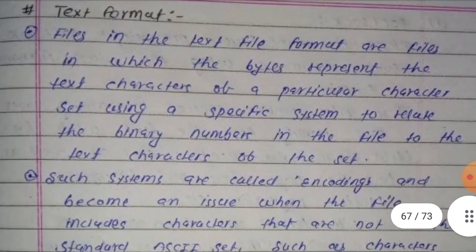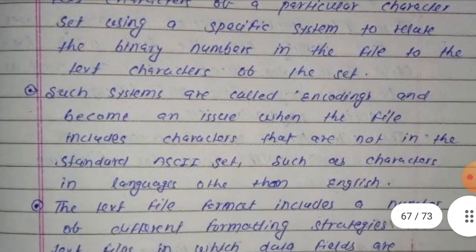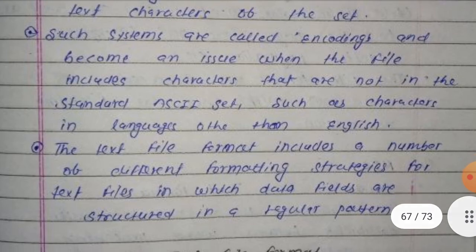Text format. Files in the text file format are files in which the bytes represent the text characters of a particular character set, using a specific system to relate the binary number in the file to the text character of the set. Such systems are called encodings, and this becomes an issue when the file includes characters that are not in the standard ASCII set, such as characters in languages other than English.